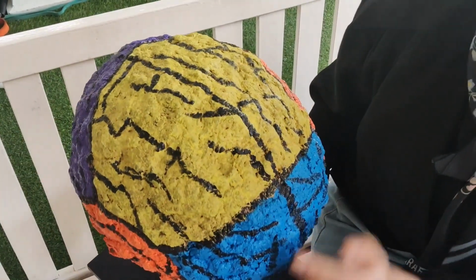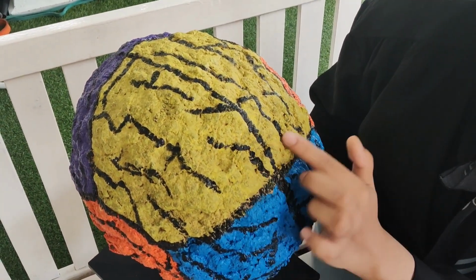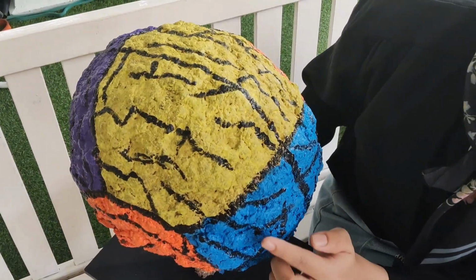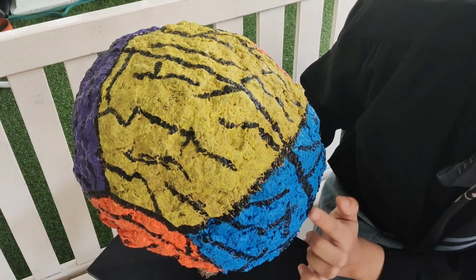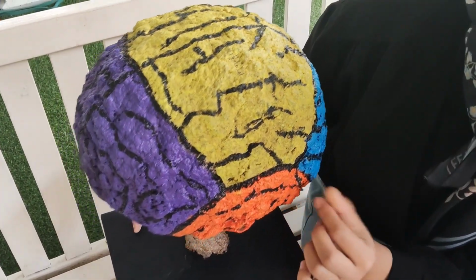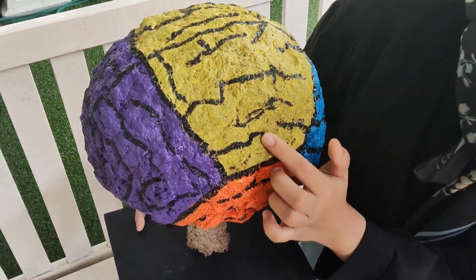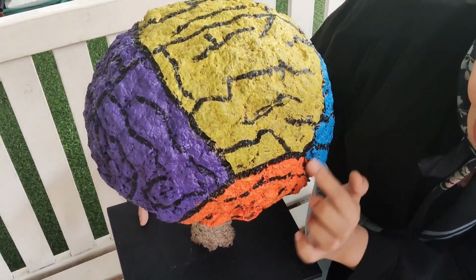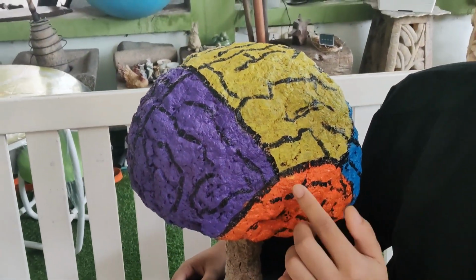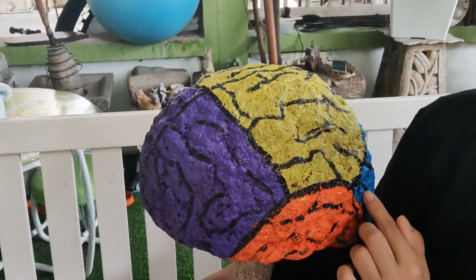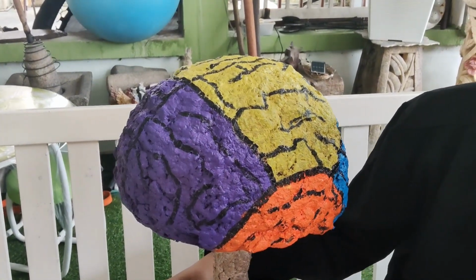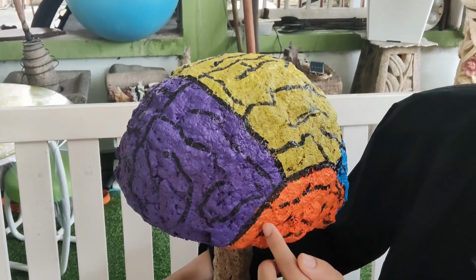This part is the visual association area. Next, this part is the visual area. This part is the auditory association area. This part is the auditory area. And then the last one is Broca's area.